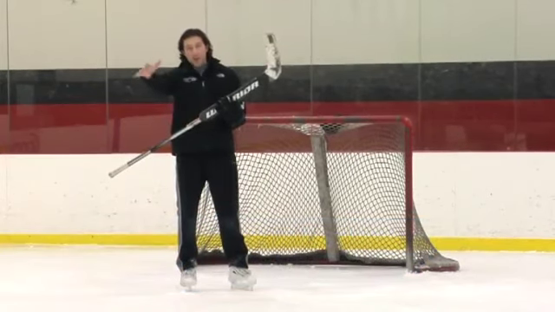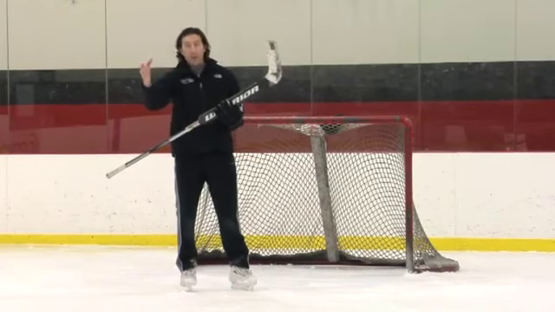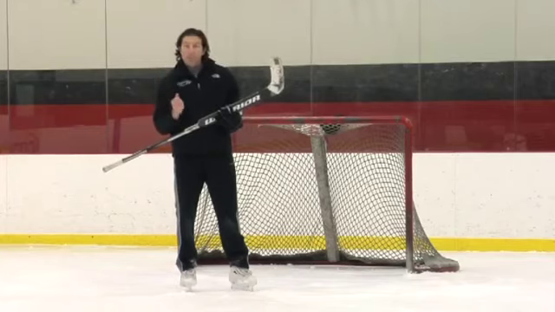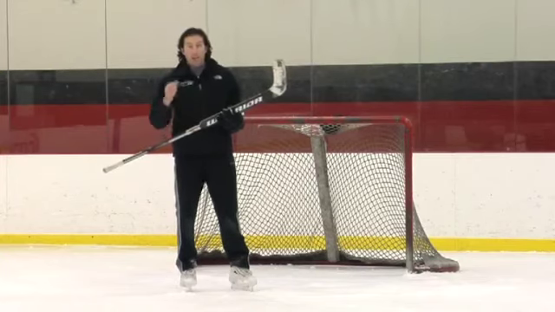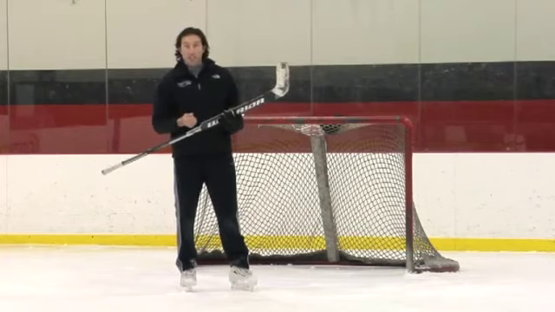Supination is keeping your thumb down, rotating your thumb down to the ice, like you're pouring out a can of soup. Supinating your thumb down. The opposite of supination is pronation, rotating my thumb up. Let's see how that controls our stick.